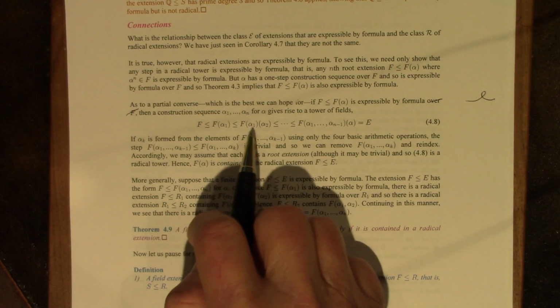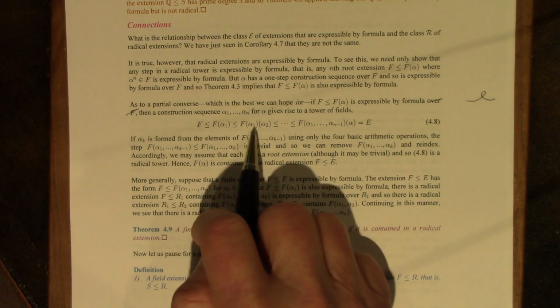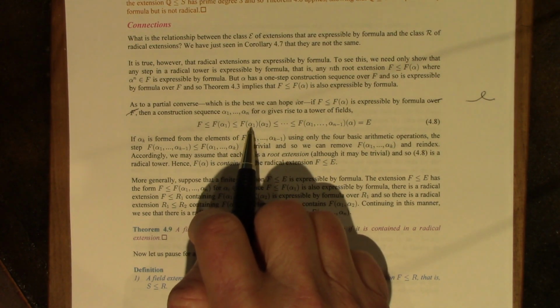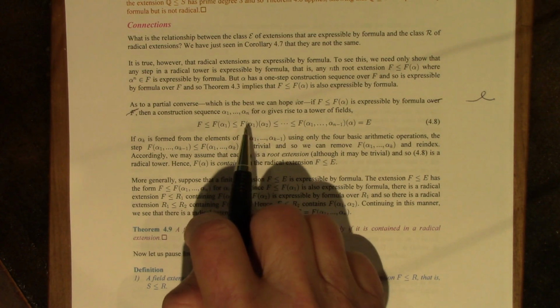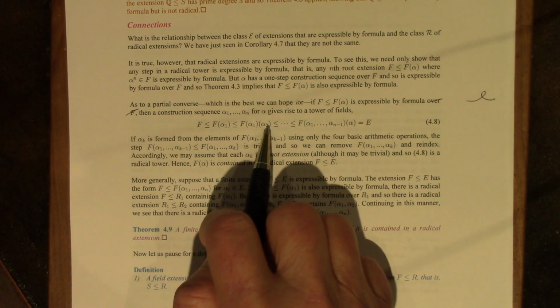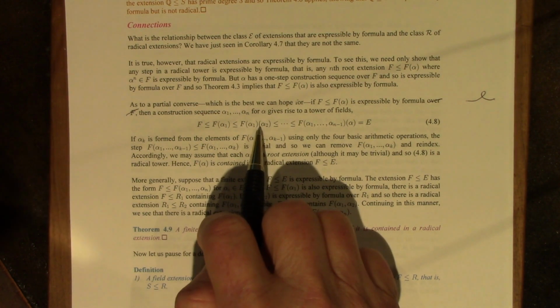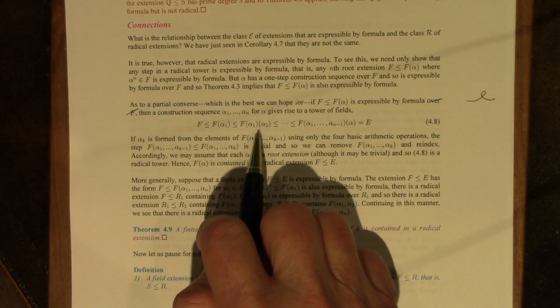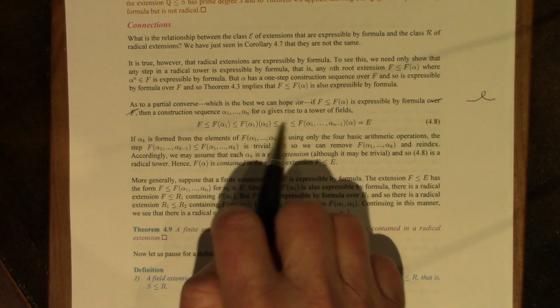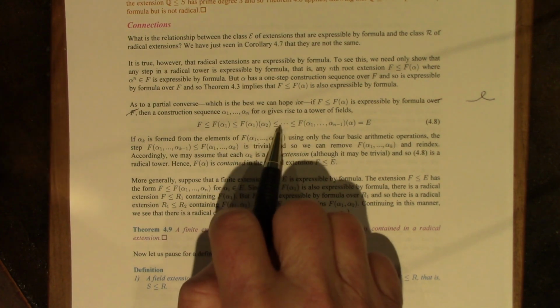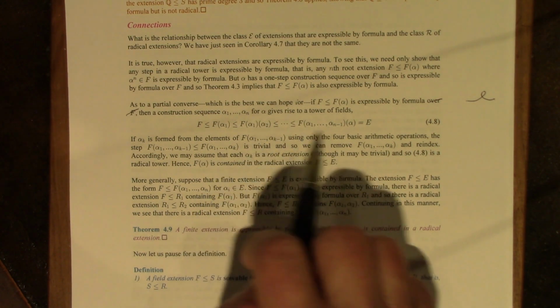If you have, let's say, 4 is an element of one of these fields and you want to adjoin its square root, well, you're adjoining 2. And so let's say F is the rationals. So you haven't done anything. So some root extensions are actually trivial.